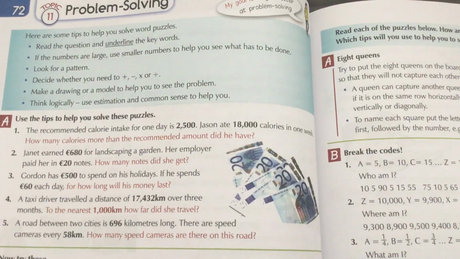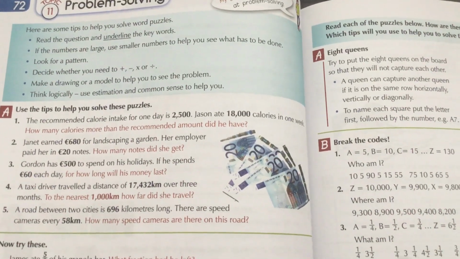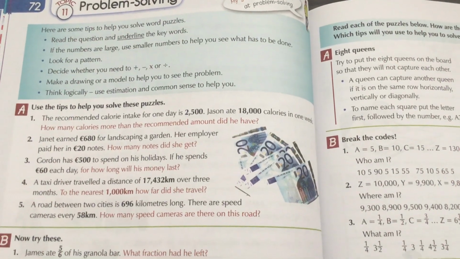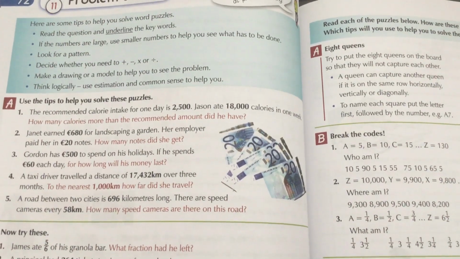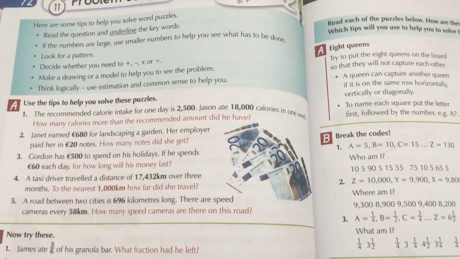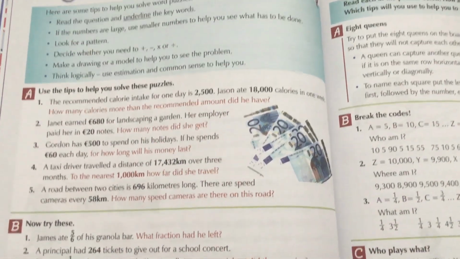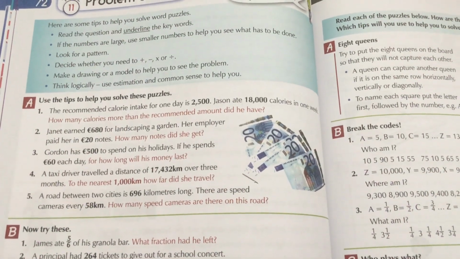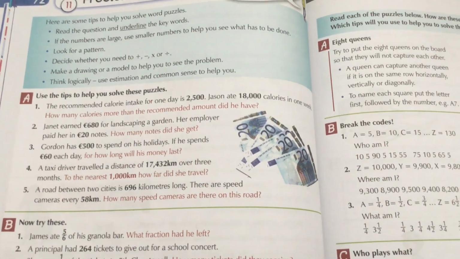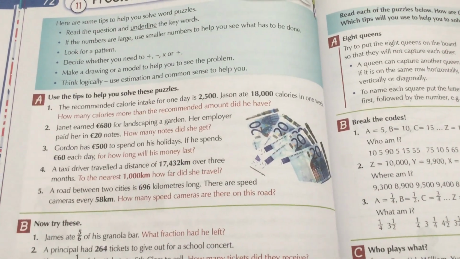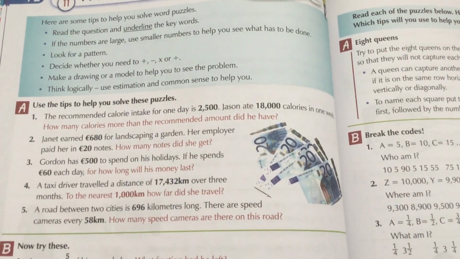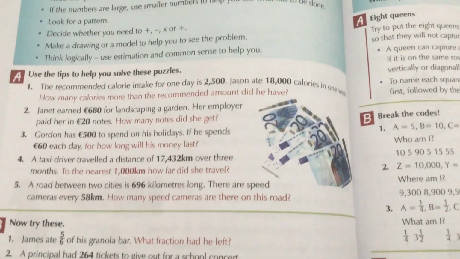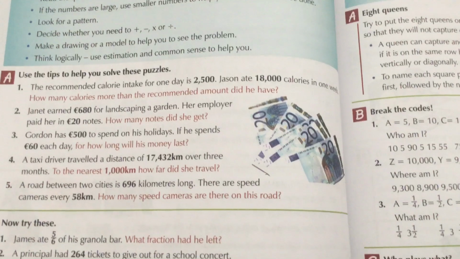So here are some tips to help you solve the word problems. Read the questions and underline the keywords. If the numbers are large, use smaller numbers in order to help you see what has to be done, guys. Look for a pattern and decide, like doctors, what operation or operations you need to apply in order to arrive at an answer. Is it going to be plus, minus, multiplication or division, or a combination of 2 or 3? Make a drawing or a model to help you see the problem. Sometimes that's very good, especially with fractions, guys.